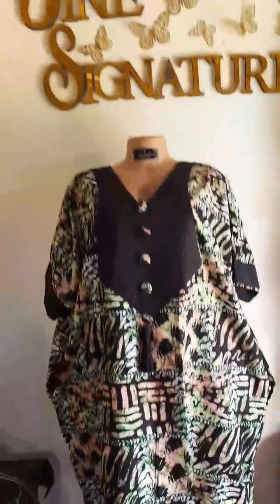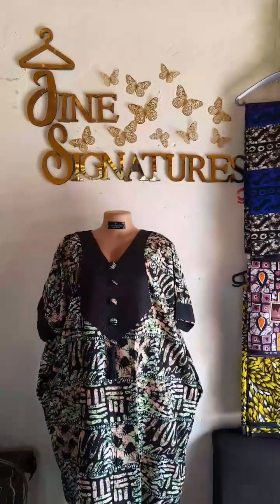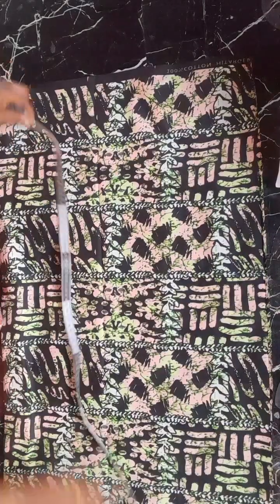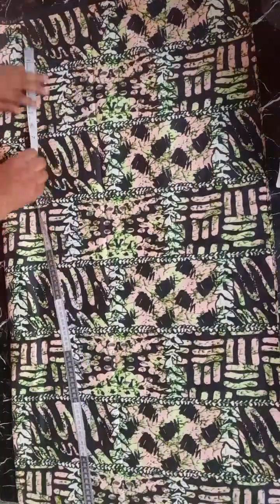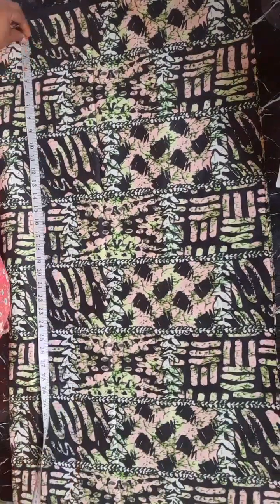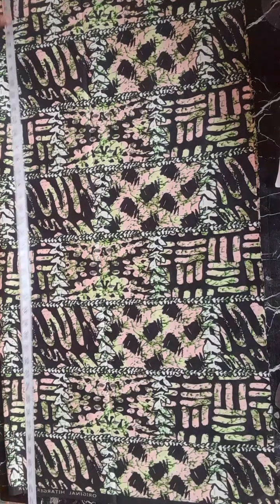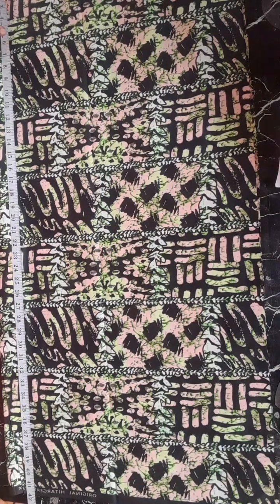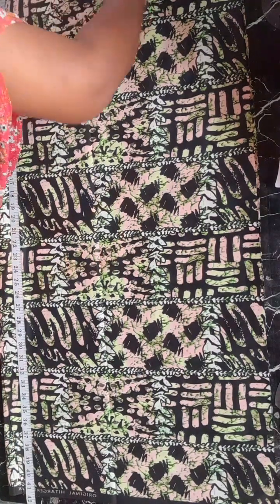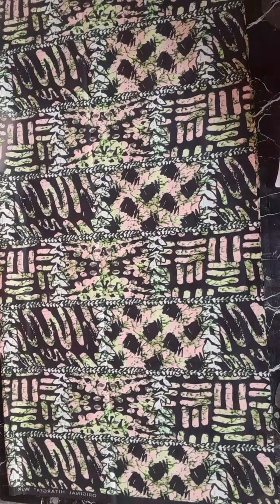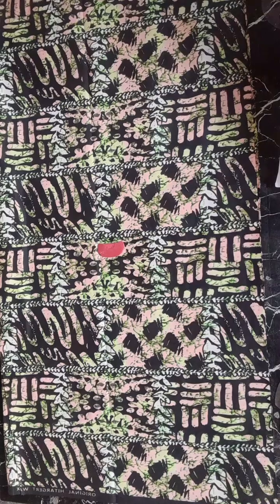So without wasting further time, let's go right over to the cutting table. So yes, I have my fabric folded on the table. So in order for you to determine the volume of fabric you will have to unfold, you just have to take your shoulder measurement and then you add where you want your sleeve to get to. So when you add that up together, you divide your shoulder by 2, then you get the length of your sleeve. You should achieve what you want.